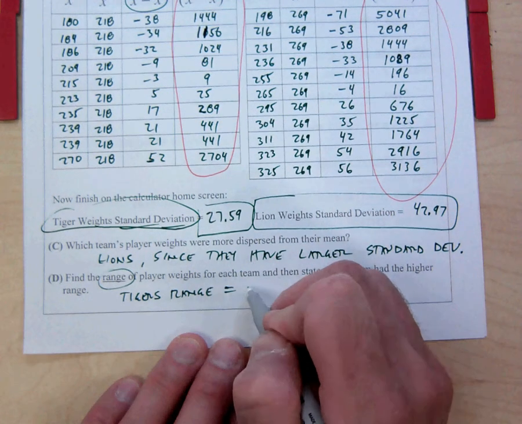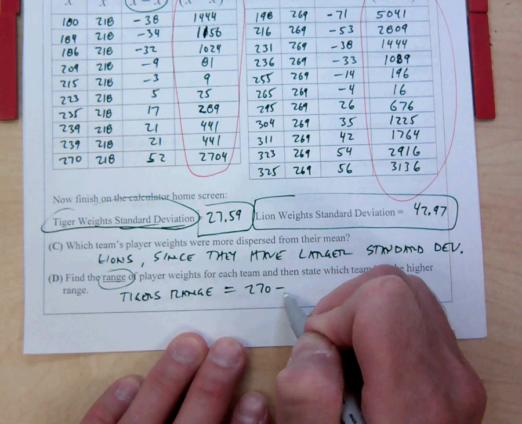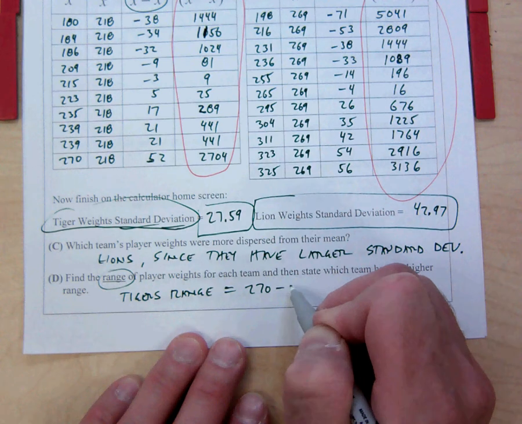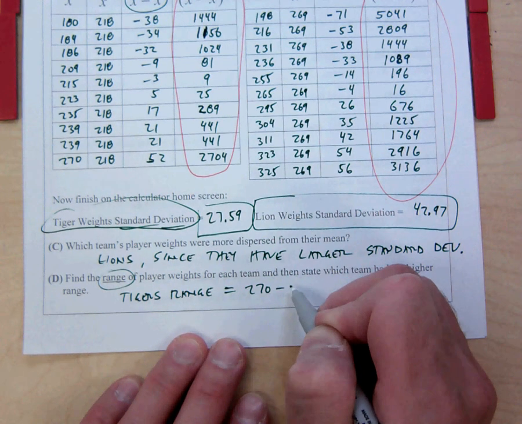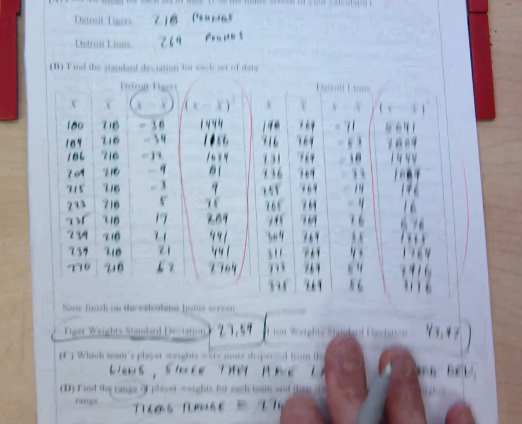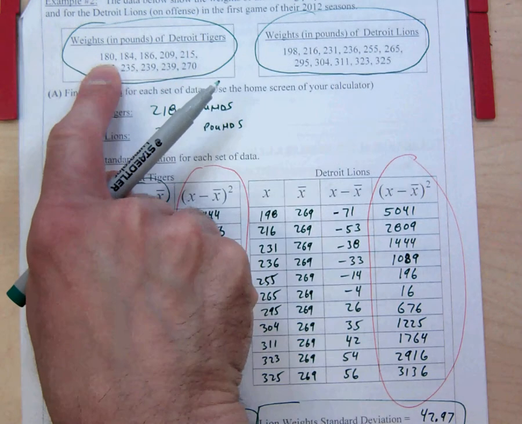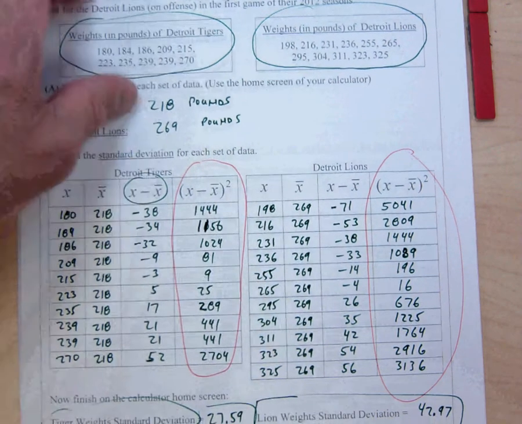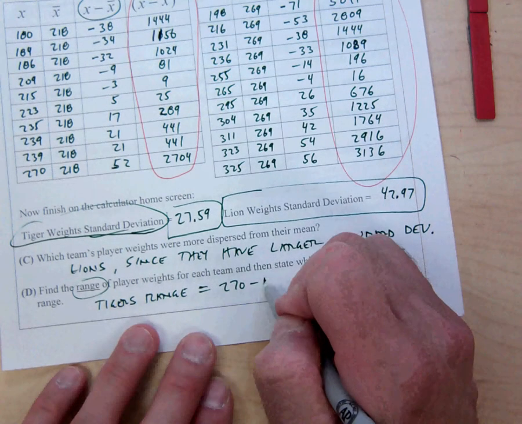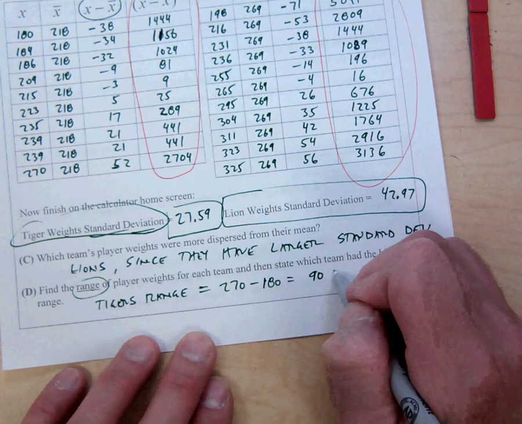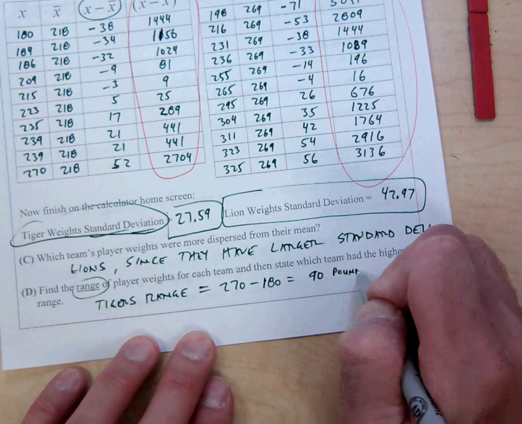The largest weight is what? 270 minus the smallest, which is 180. And what does that give me, guys? 90, right? 90 pounds.